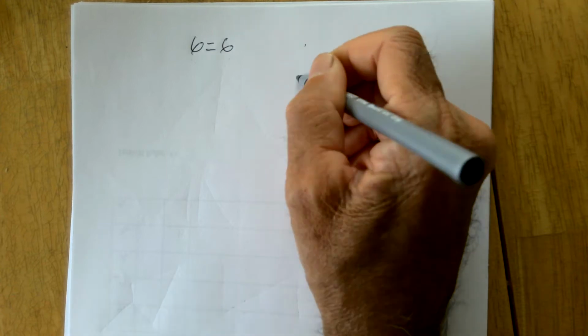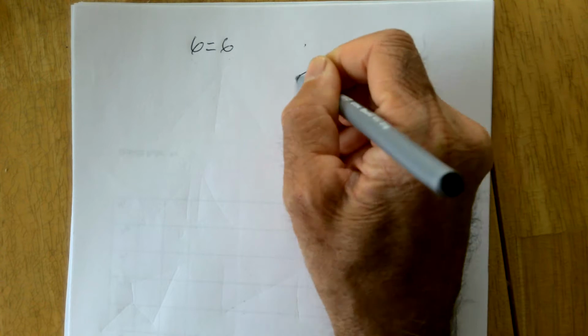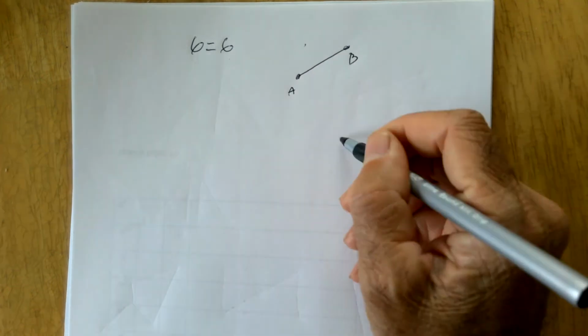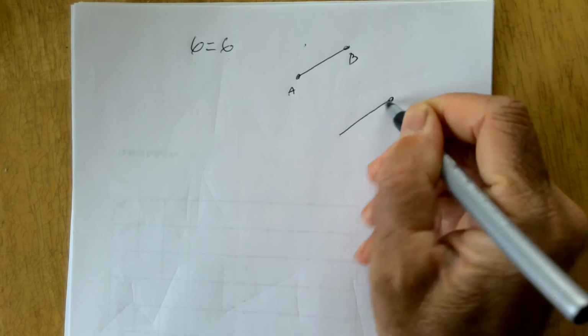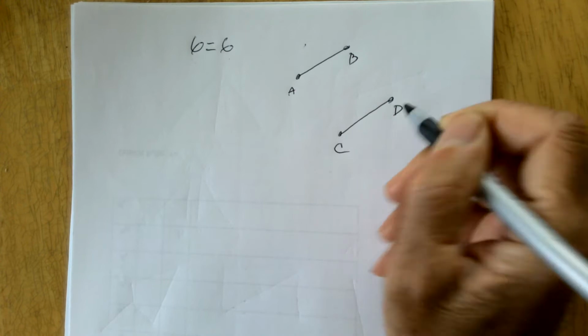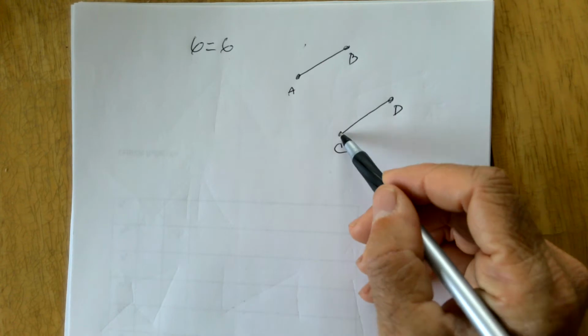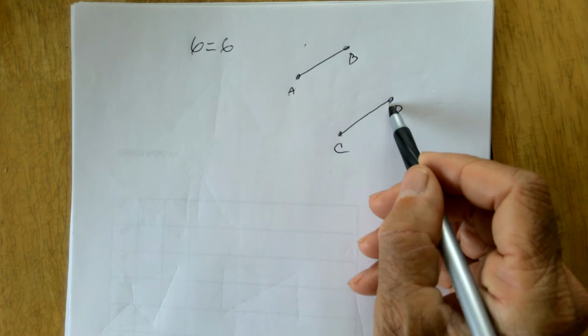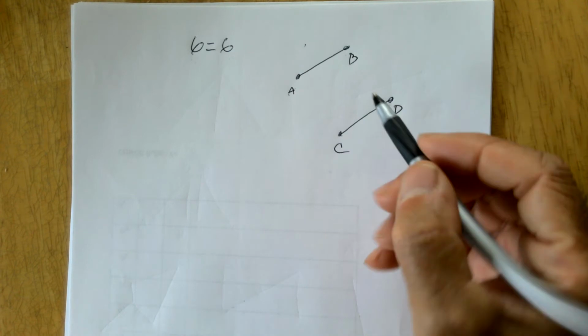So if we look at a line segment AB, for instance, and another line segment that is the same length, now we could say, for instance, AB is congruent to CD, but that's not the reflexive property.